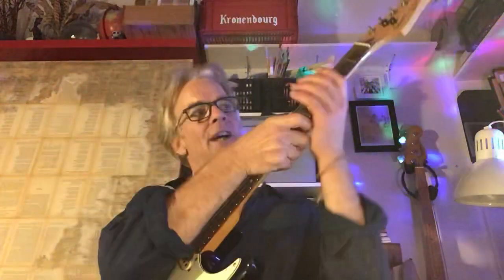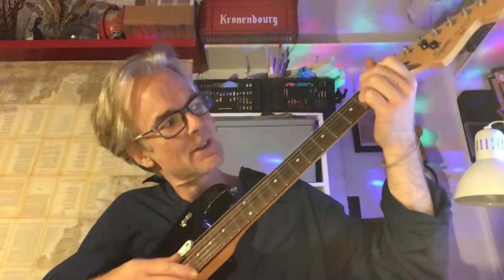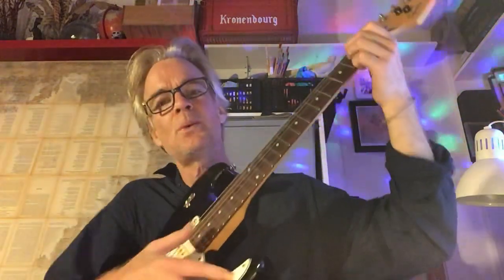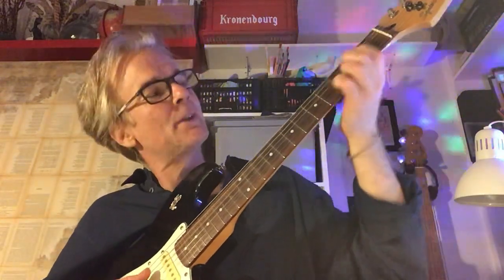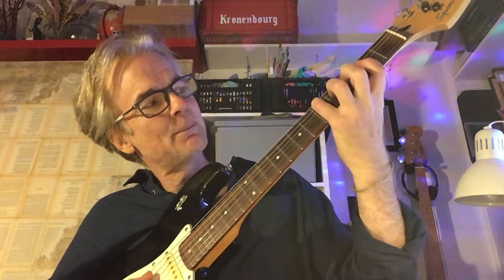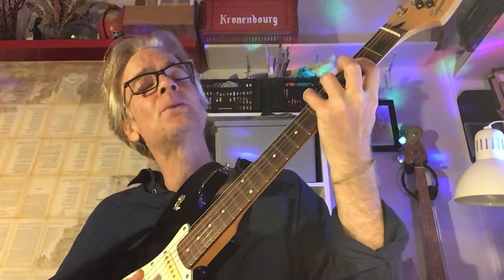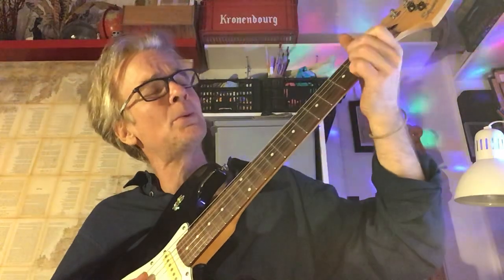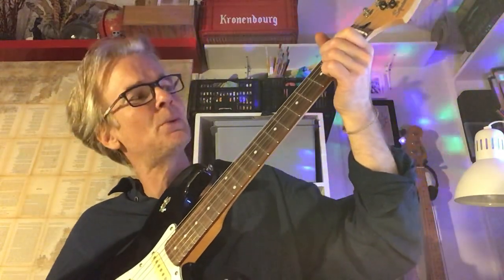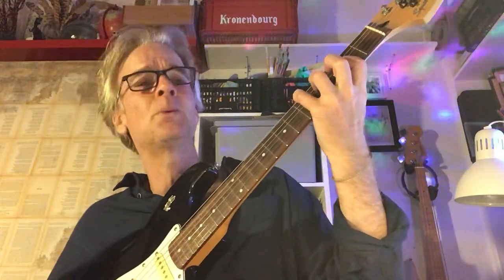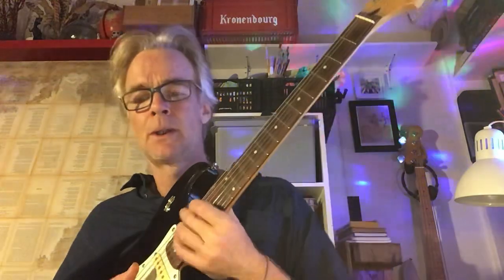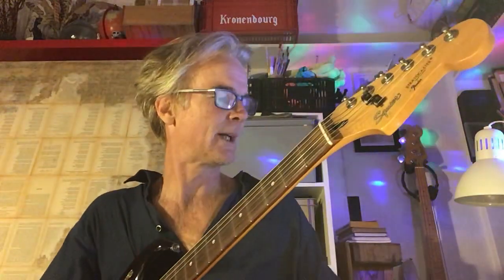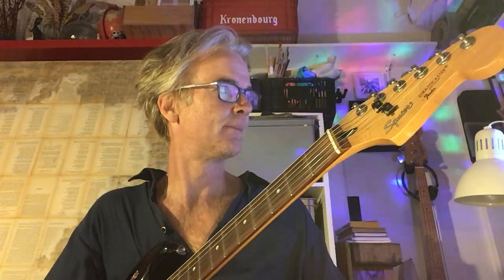Okay, so this one is in A major 7 and D major 7. These are funky, jazzy sort of chords. So this is the A major 7, and this is the D major 7. So that's just going to rock back and forth between those two.